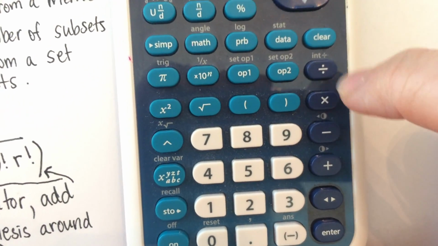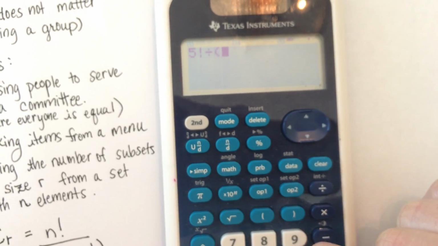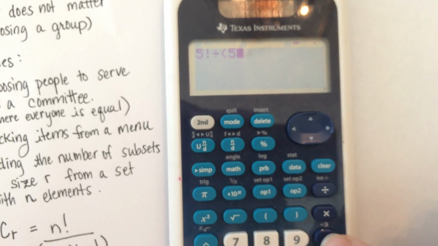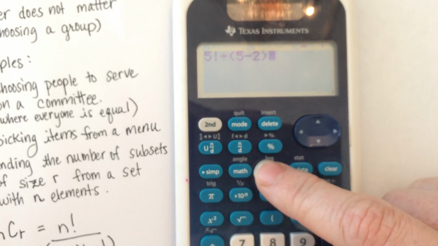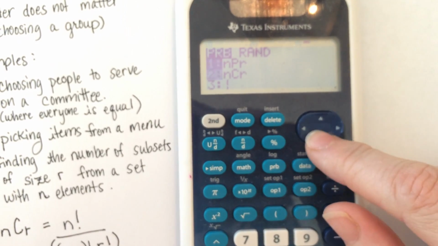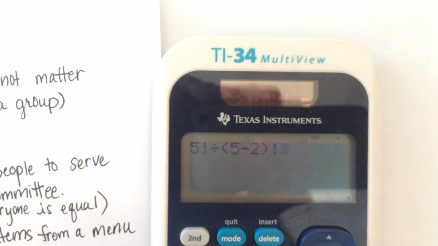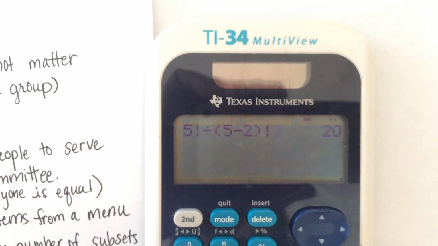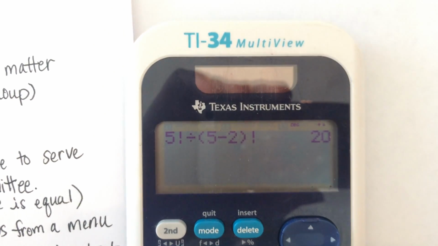And so if I want to do it out the long way on my calculator, I would hit my 5 factorial, and then I would hit my divide symbol, and then I would hit my parenthesis, and then I would hit 5 minus 2, close my parenthesis, and then I would hit my PRB button again. I would go down and hit enter, and now I have my equation, and then if I hit enter, it tells me that the answer is 20.